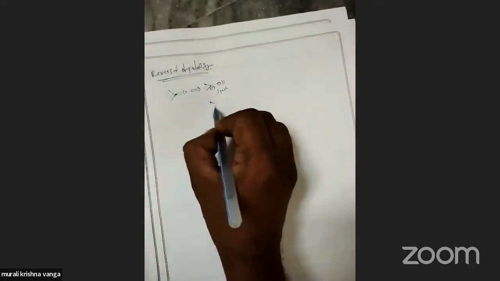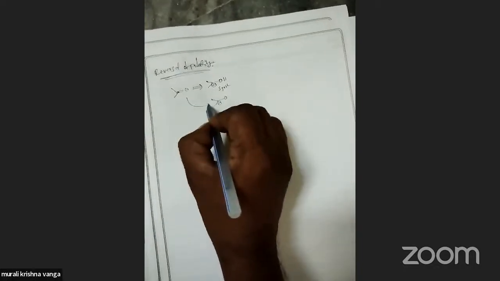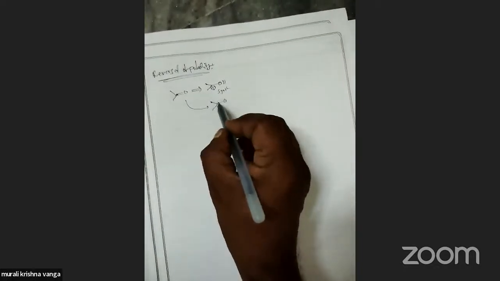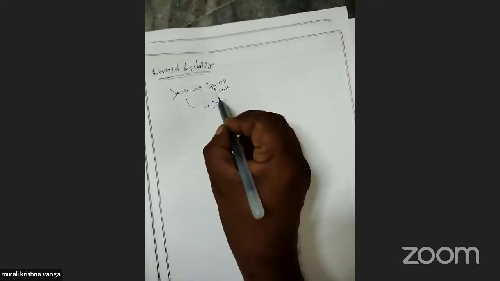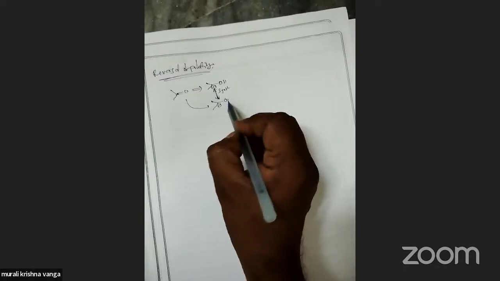But in some cases the carbonyl carbon possesses a negative charge. That means at the same carbon atom, the polarity is reversed. Therefore, it is called reversal of polarity.